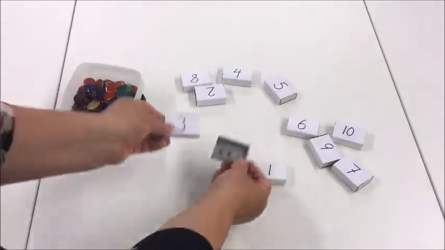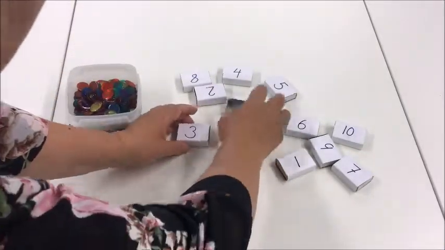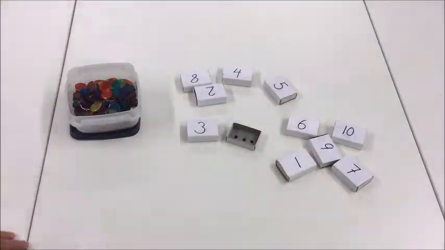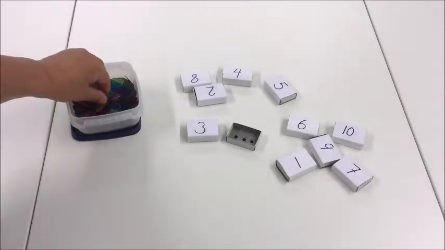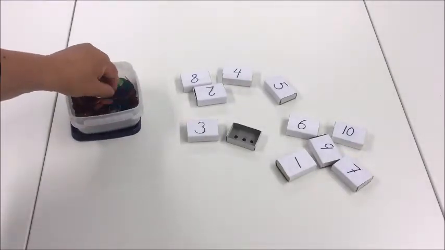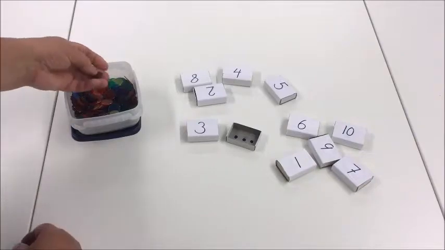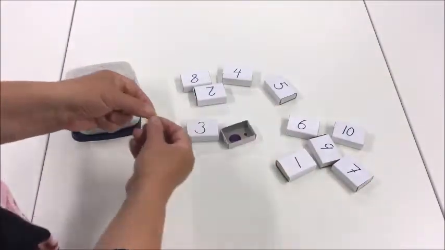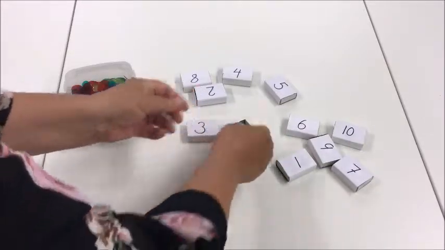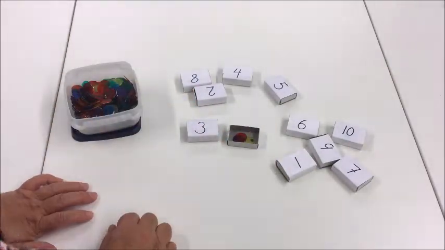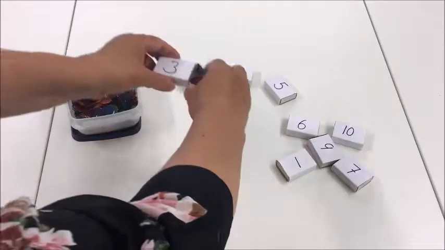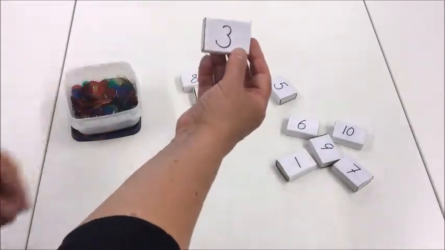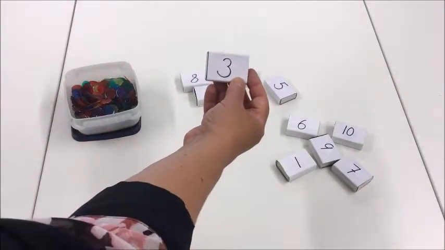The task of the child is to put the right number of markers to that box. Okay, the number is 3 and there are 1, 2, 3 dots. So I put 1, 2, 3 markers in the box, and my task is then to close the box and tell the right number word 3.